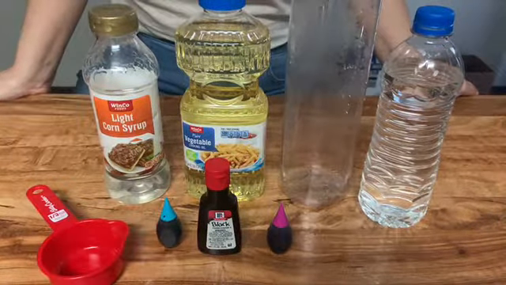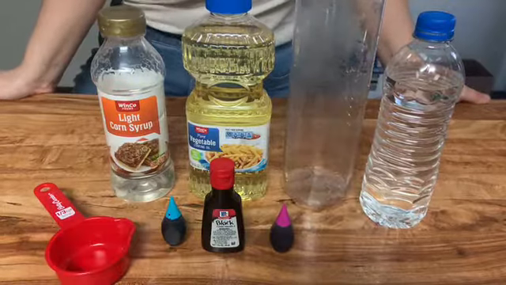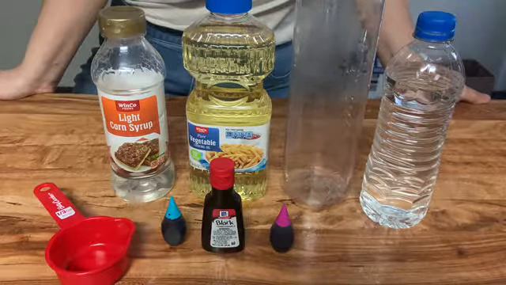Alrighty, so we need some corn syrup, vegetable oil, we need water. I just filled up a water bottle full of water, but you don't need that much. You may need maybe just half the bottle full of water. We need some food coloring, so we're gonna use blue as the Twilight Zone, black and purple for the Midnight Zone, and we'll need a container to put all our liquids in.